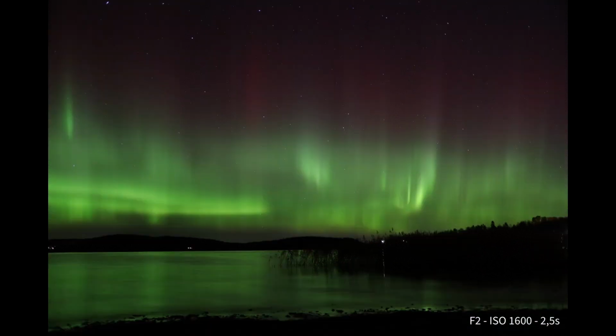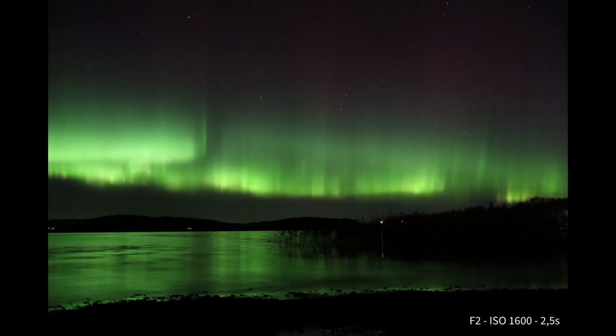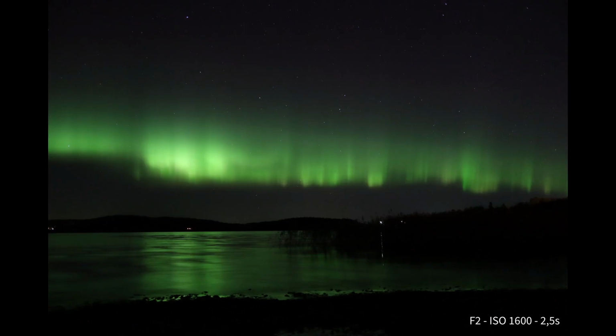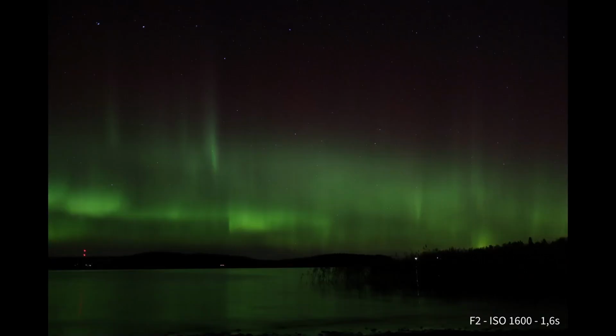A little bit darker picture, but it is still very good. But the dimmer colors, like red from the top of the lights, are fading away a bit. But the moving lights look sharper and better than in the 5 seconds exposure.